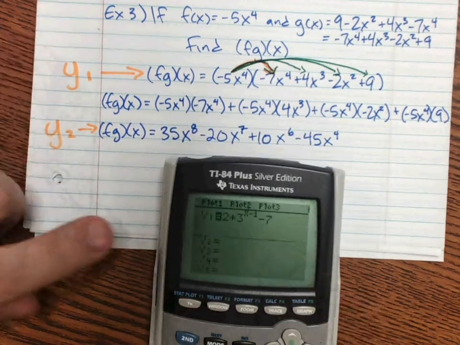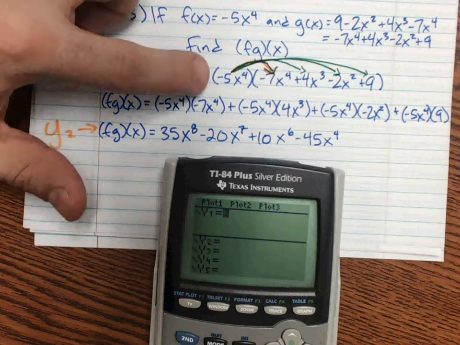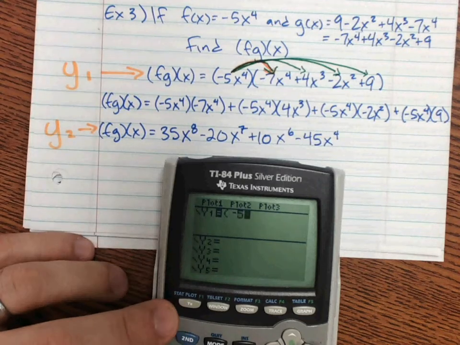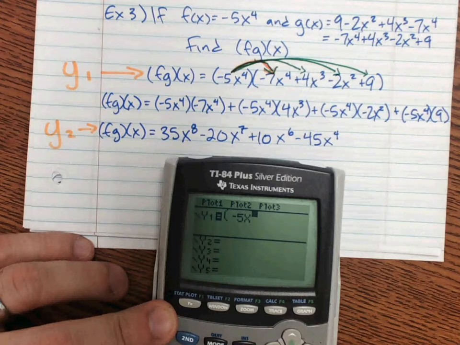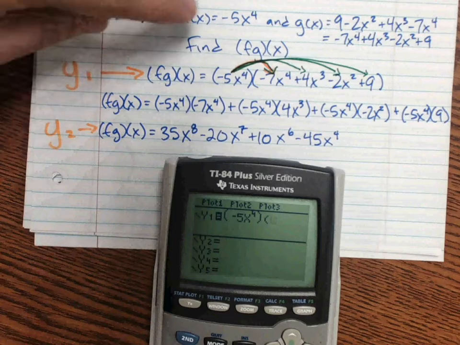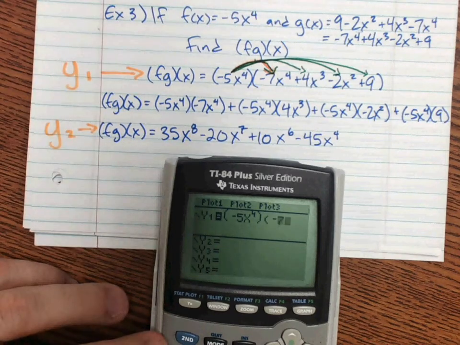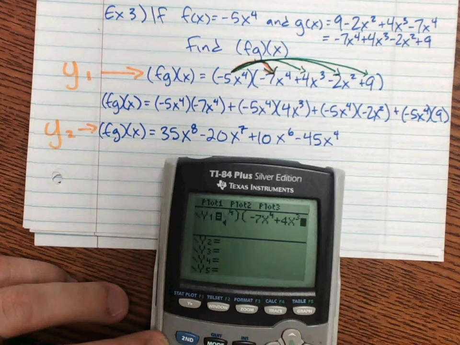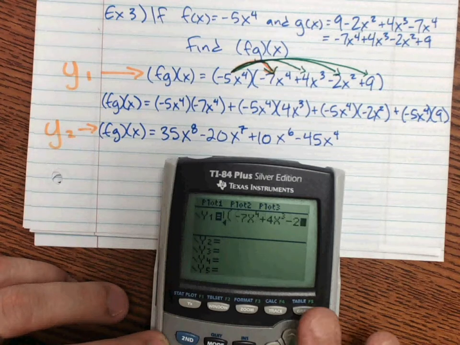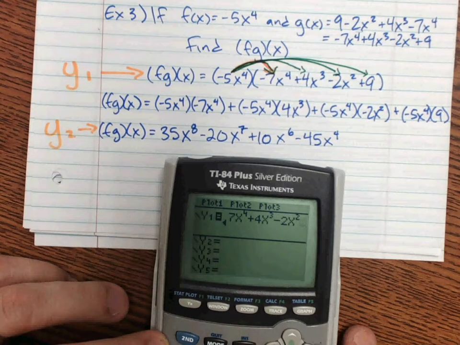So I'm going to go in here. I'm going to put into y1 exactly what I have here. Negative 5x to the fourth, and then all of the other stuff. Negative 7x to the fourth plus 4x to the third minus 2x squared plus 9.